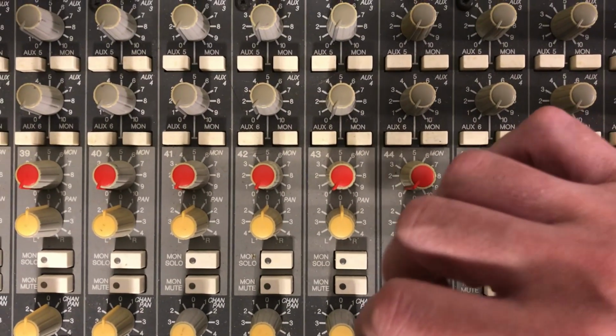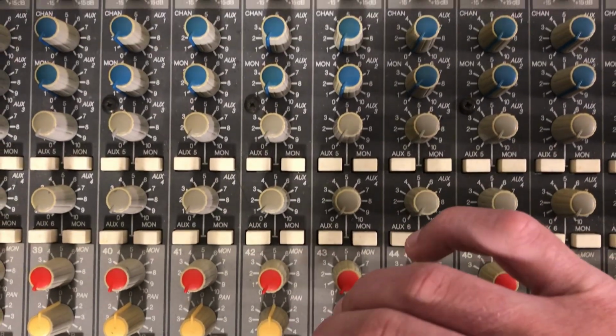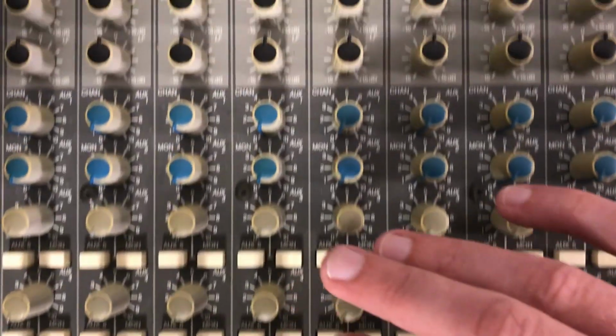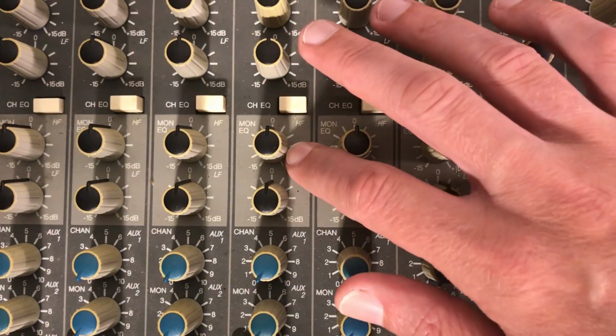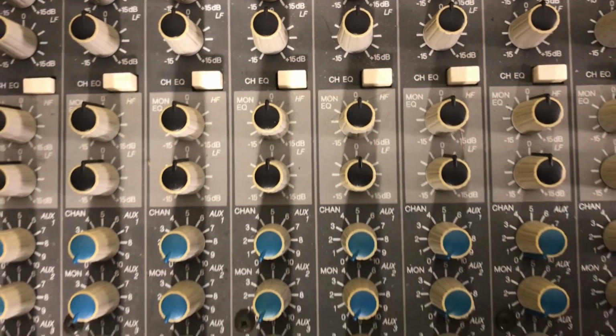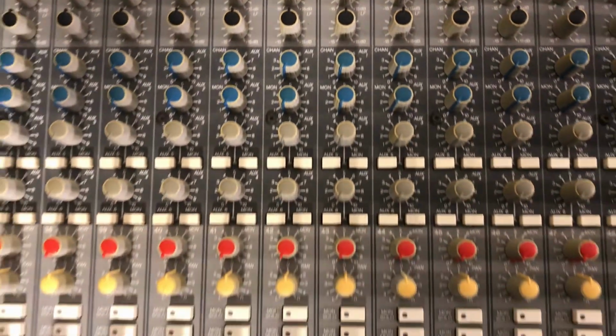Something like a Mackie 8 bus doesn't have that feature. And on the Mackie you can borrow the EQ for the monitor channels, but on this one it has a dedicated high and low shelving EQ just for the monitor channels on every channel of this little console.